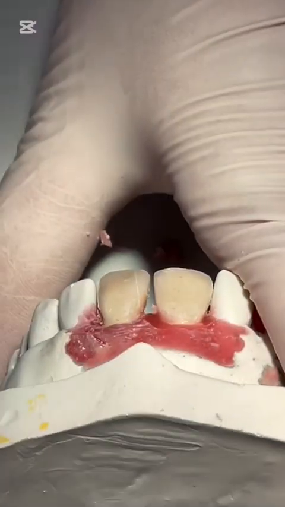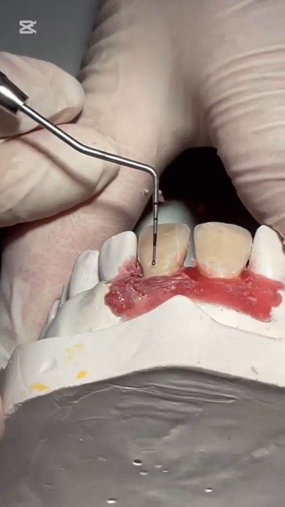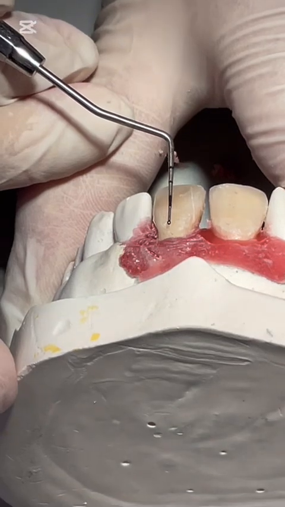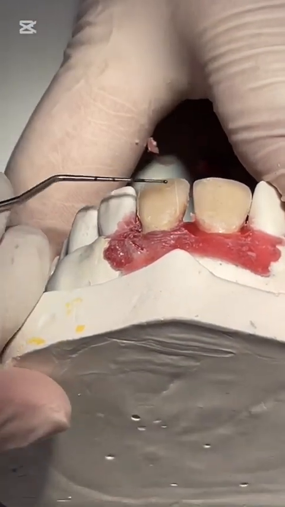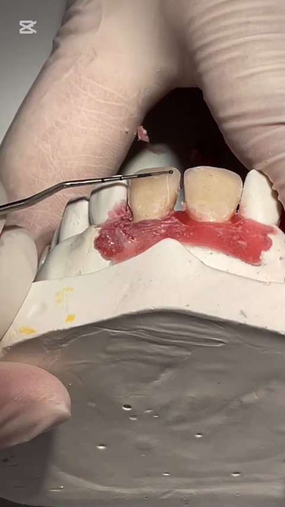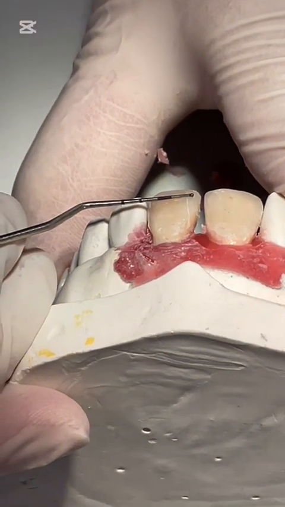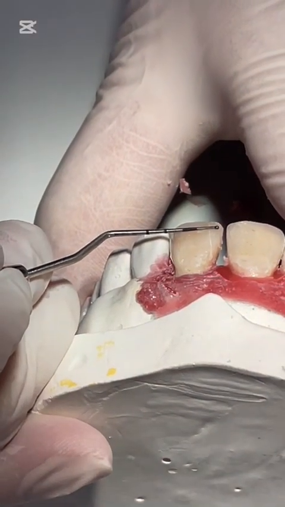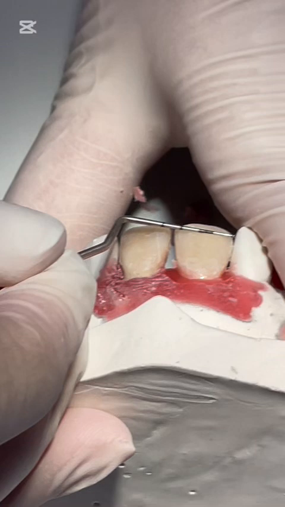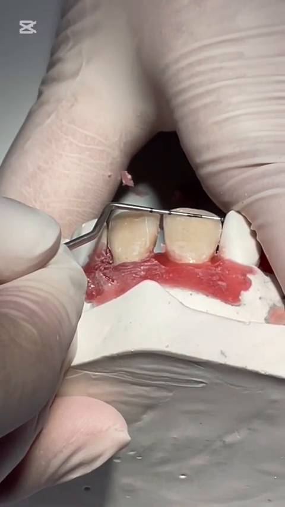Okay? So, the length is almost 11. But here the width is 8. Here the width is 12.